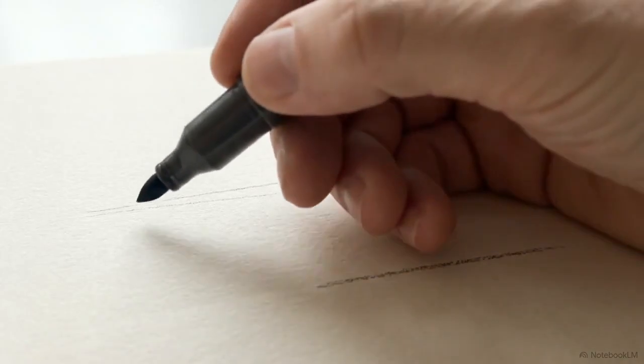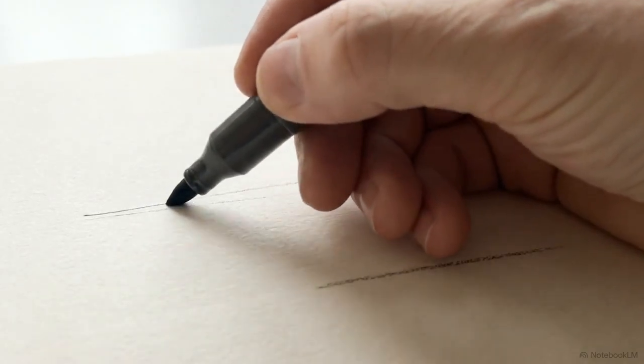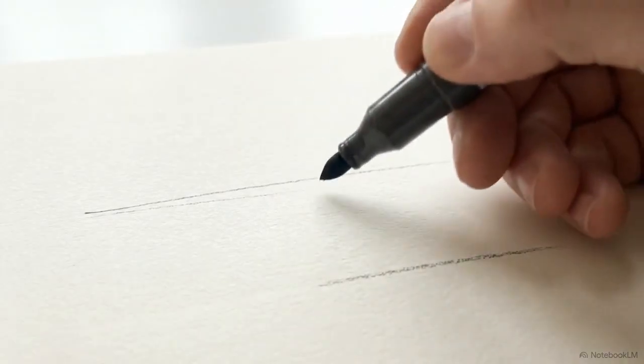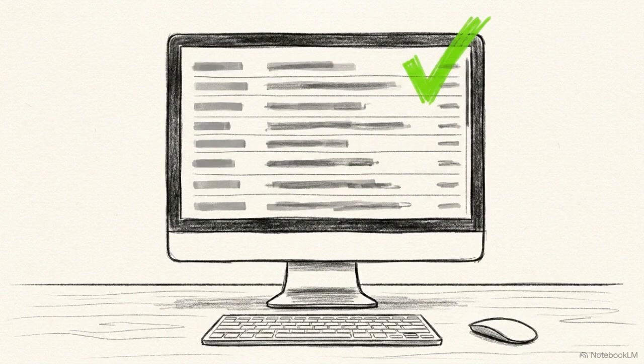Try this on your paper. Think of something a friend dislikes and write a sentence about it using doesn't followed by the base verb. Applying this rule correctly prevents your professional emails from appearing grammatically cluttered.